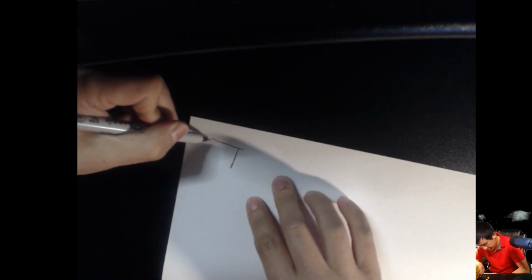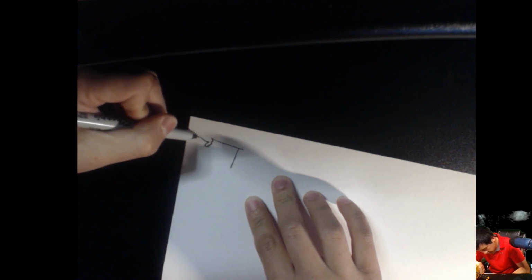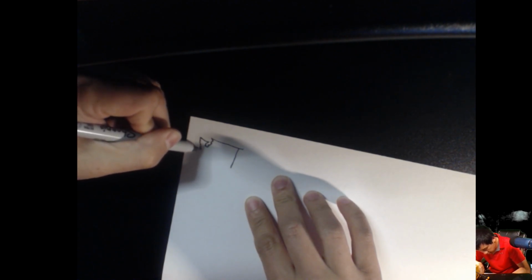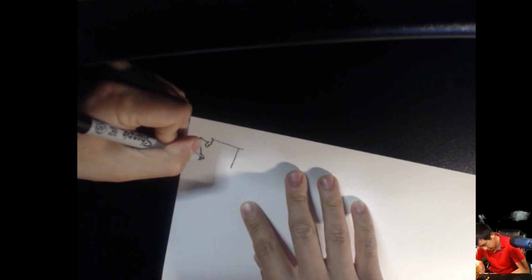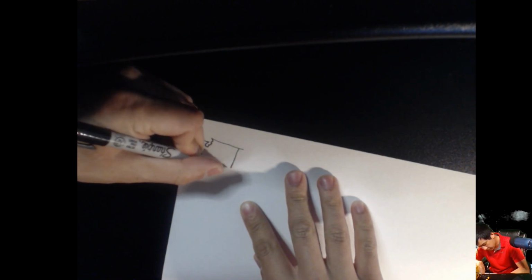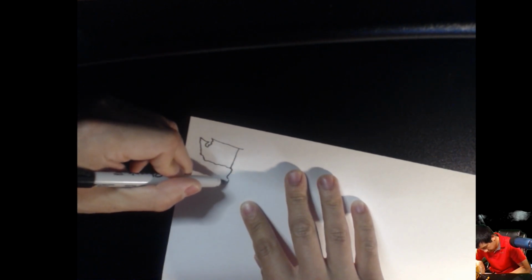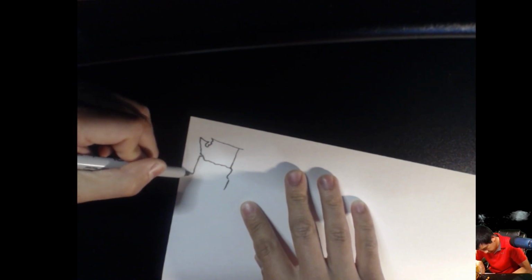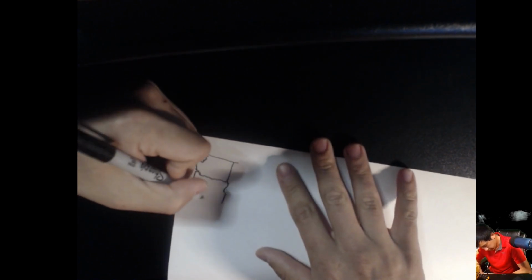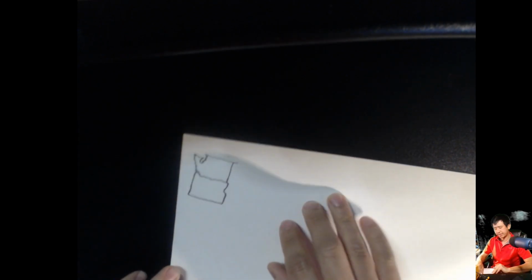Okay, we're gonna try to make this a little bit smaller today because we're trying to fit this on one page.